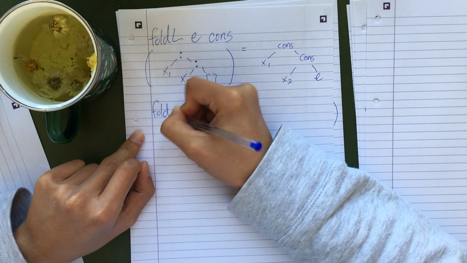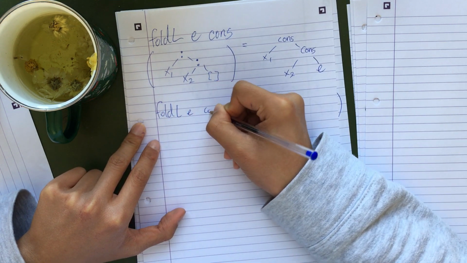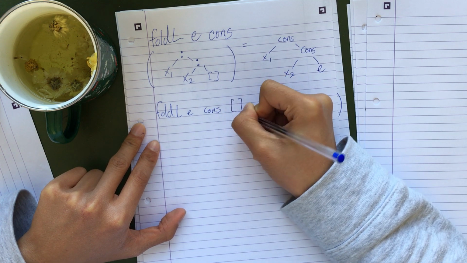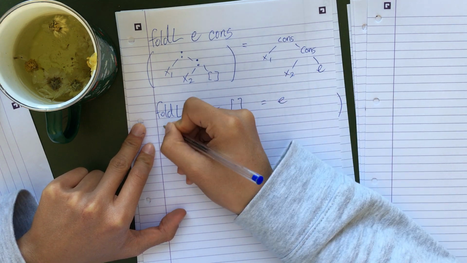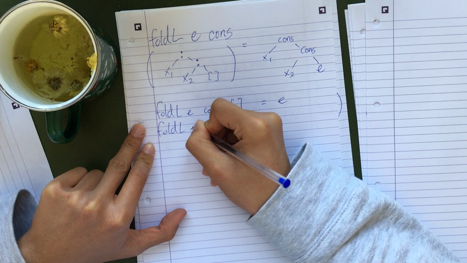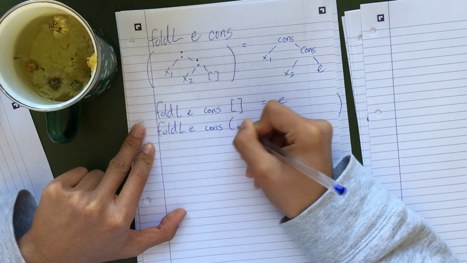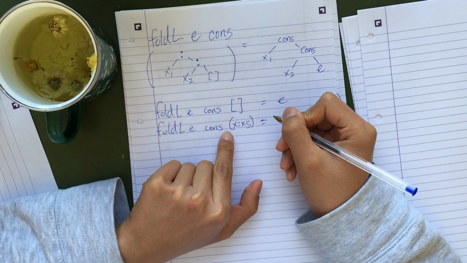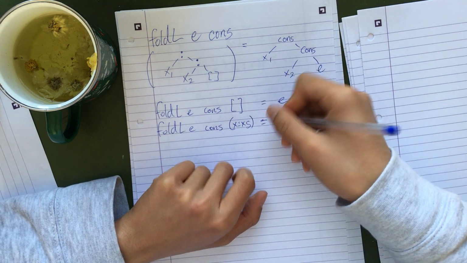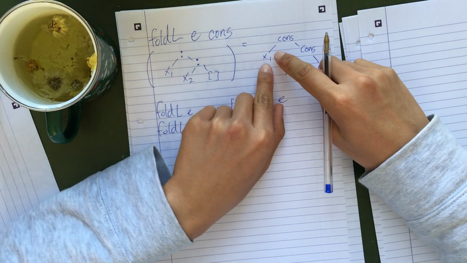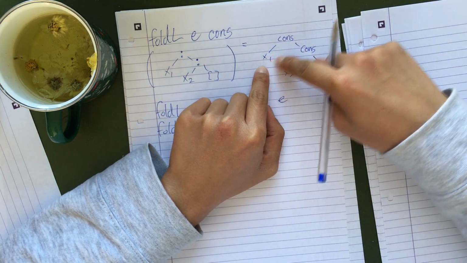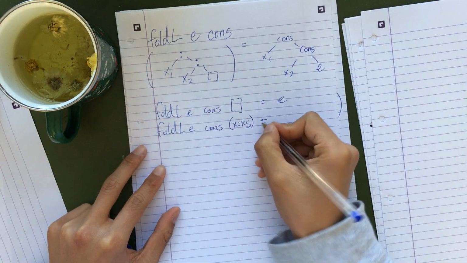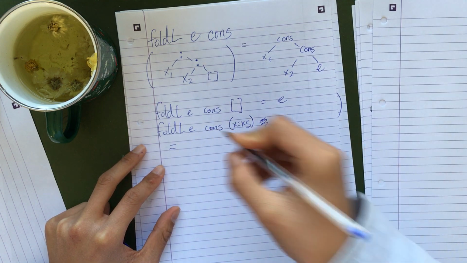So let's write that out. So foldL E cons, empty list is going to be E. And foldL E cons, non-empty list, x cons xs. It's going to do cons of x onto the fold of the rest of the list. We're going to need a new line for that.